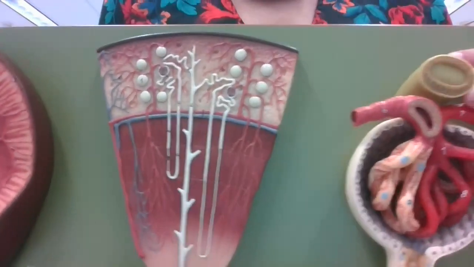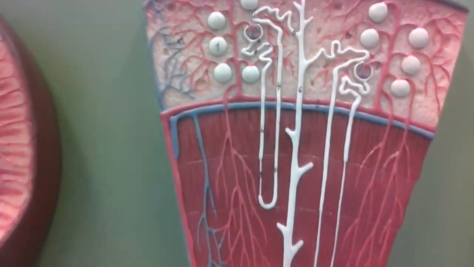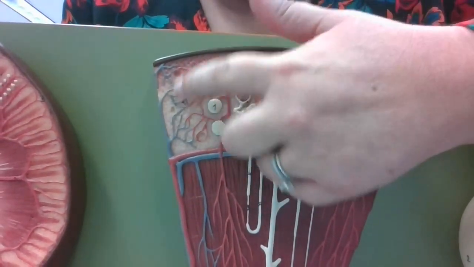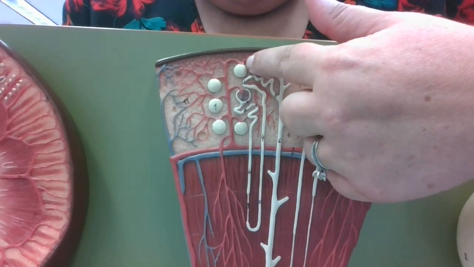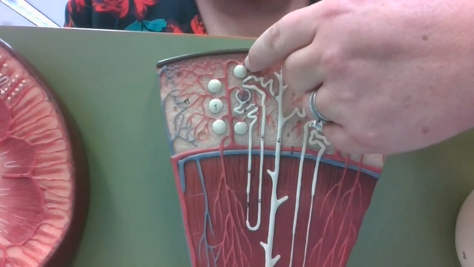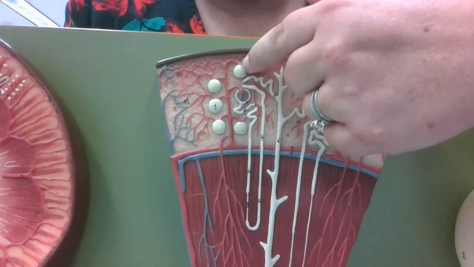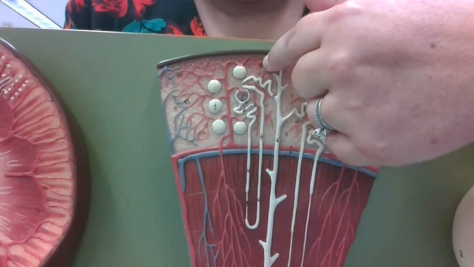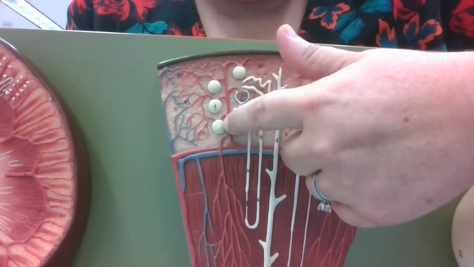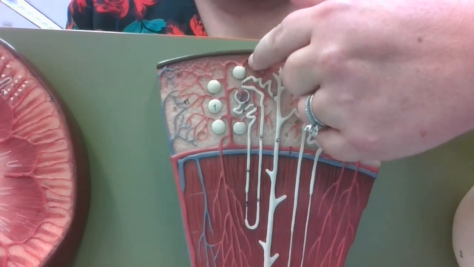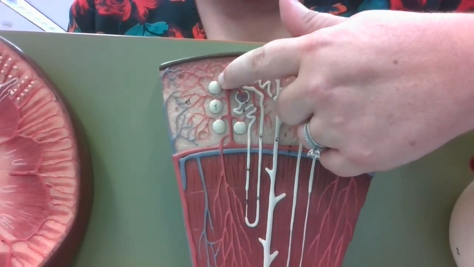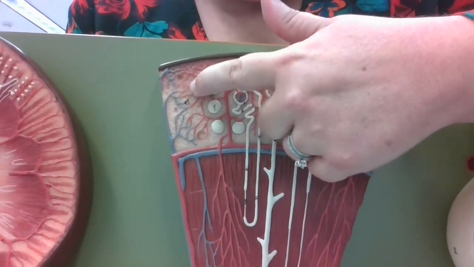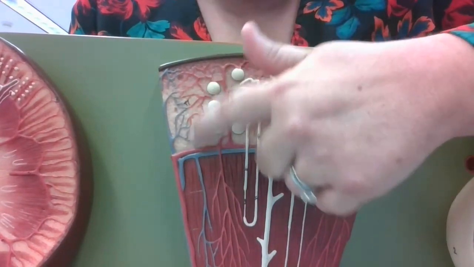You can also see, looking up here, capillary beds. So again, it's going to come in. This is going to be the afferent glomerular arteriole, make the glomerulus, and then it's going to come out and be efferent. So it's coming off the cortical radiate artery, afferent, and then efferent. You can see on this one, this is the afferent side because of the cortical radiate artery. And then it comes off and goes the efferent side into the peritubular capillaries.